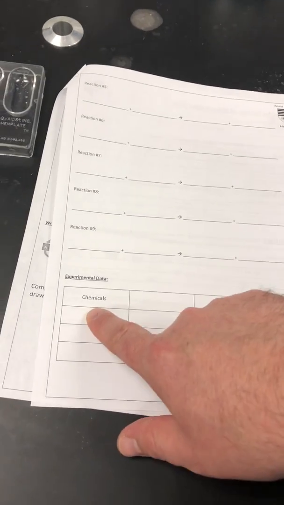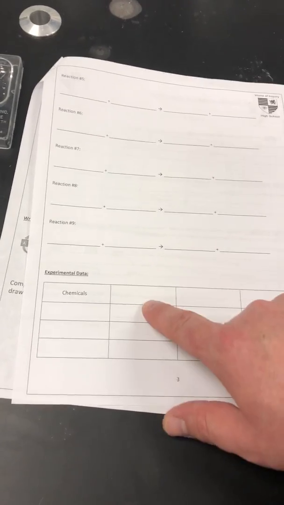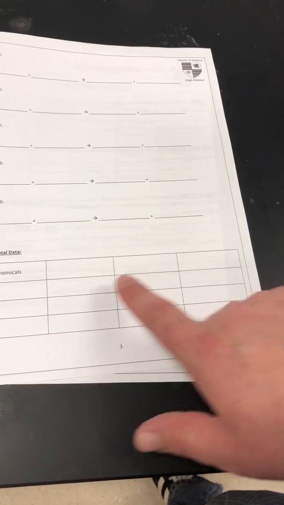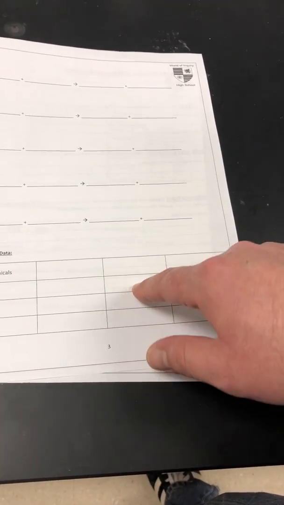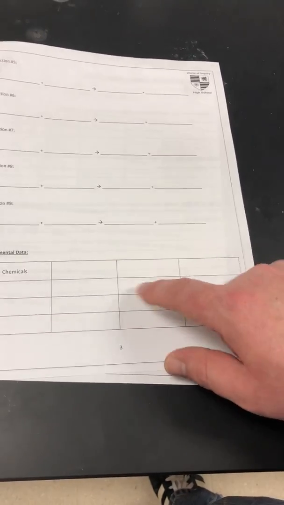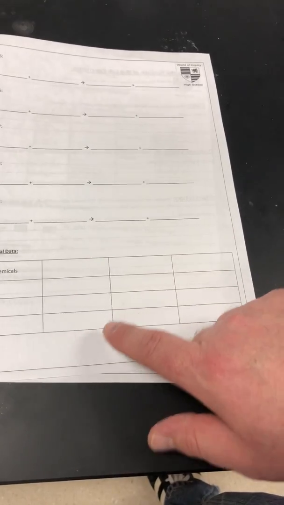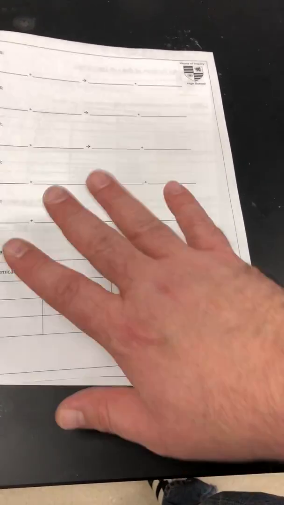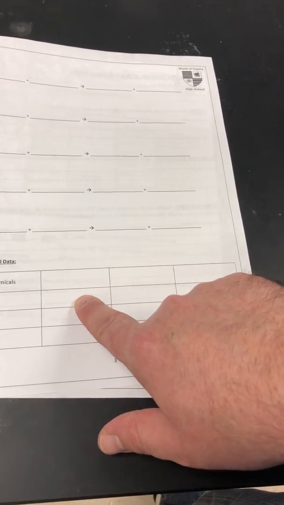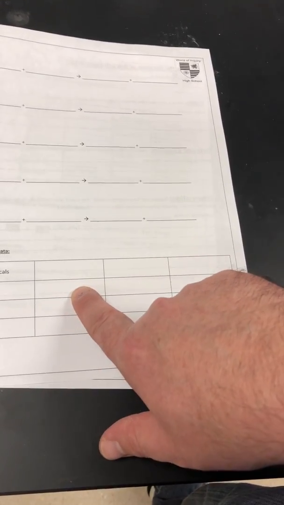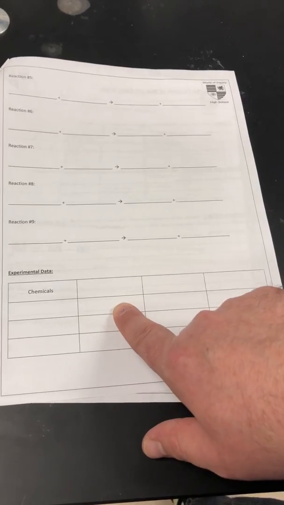Box 1 will be this chemical combined with this chemical. And if this is your box 2, then it's this chemical combined with this chemical. That's where your reaction is going to happen. In this box, after you number them small in the corner, when you actually do the lab, you're going to write yes, I saw a precipitate, or no, I did not see a precipitate. And that's your data, just yes or no.